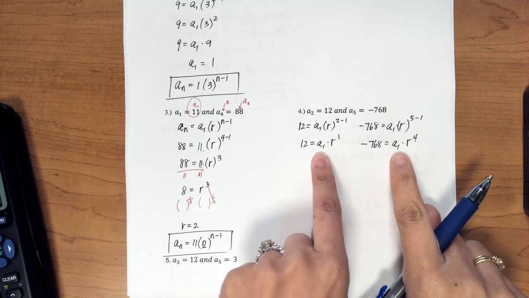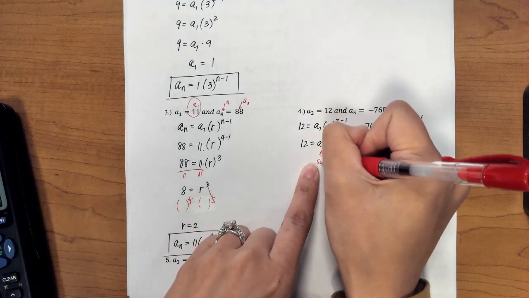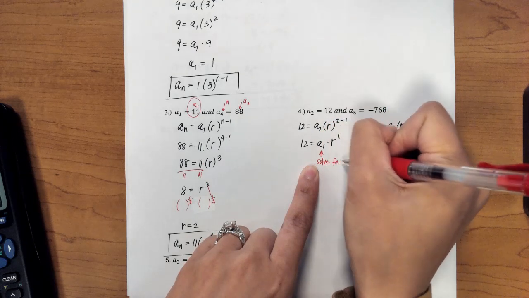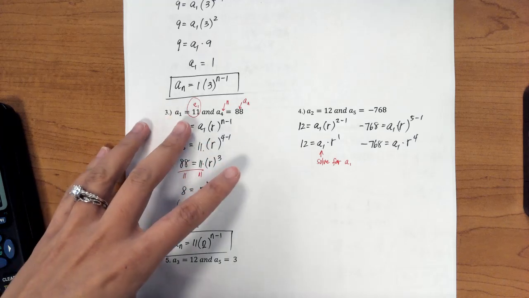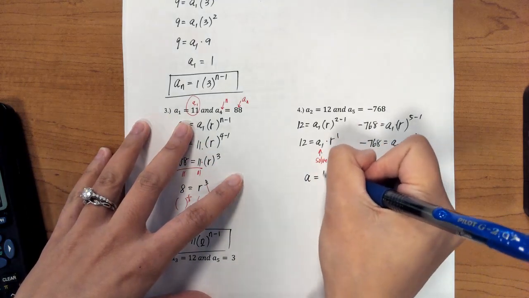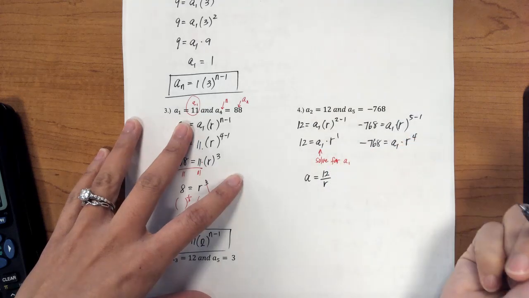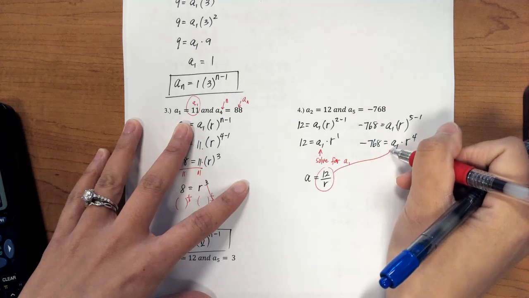The a's are pretty consistent, right? So here we're going to solve for a sub 1, because they both have just an a sub 1 with no exponents. So I'm going to divide by r. I get a equals 12 over r. And I can then take this and plug it in.